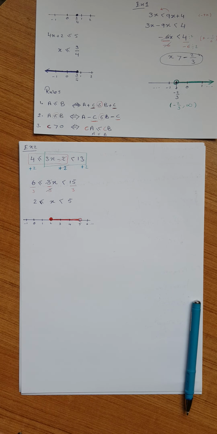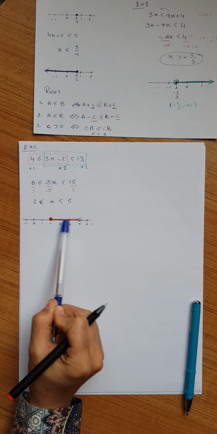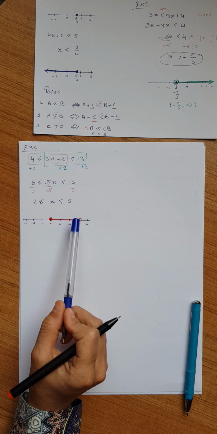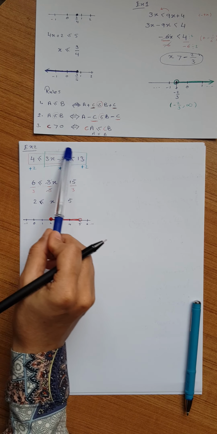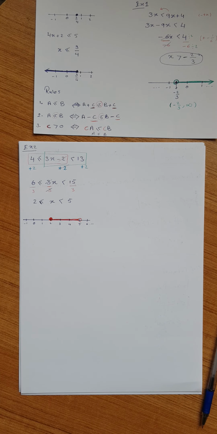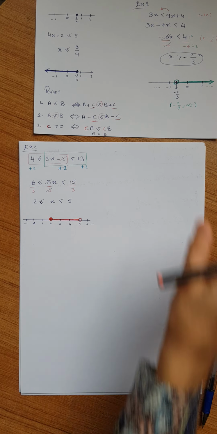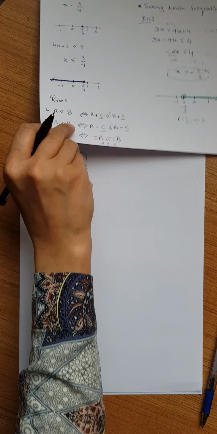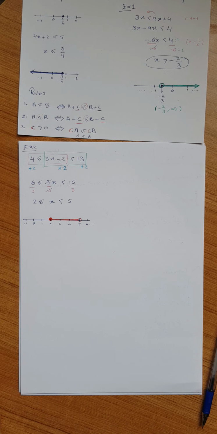Again, what does it mean when we say it is a solution for that inequality? That means whichever number I choose from this red part, if I put it instead of the x, it must definitely satisfy the inequality that I have got. So far, we have studied inequalities, properties of inequalities, and solving linear inequalities, either one simple expression or simultaneous inequalities given together.